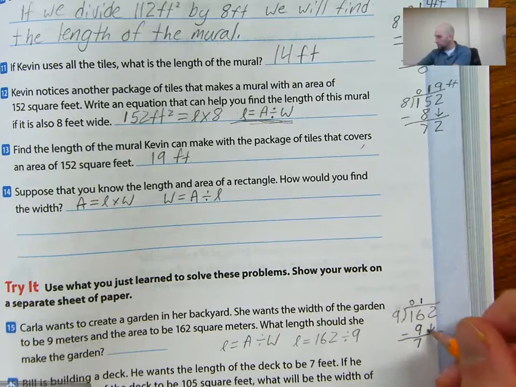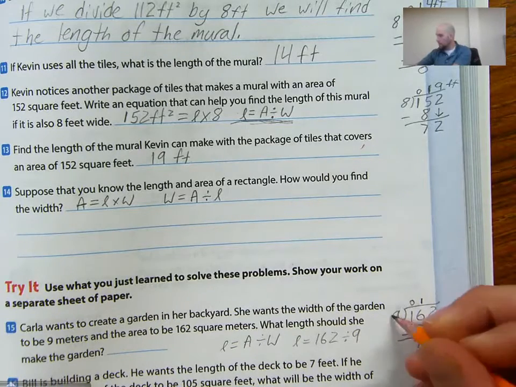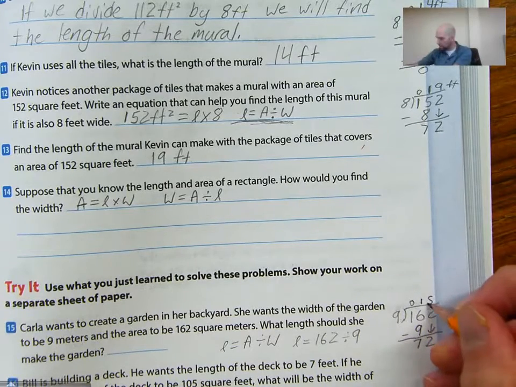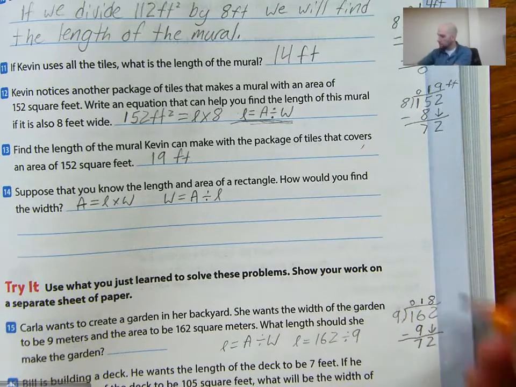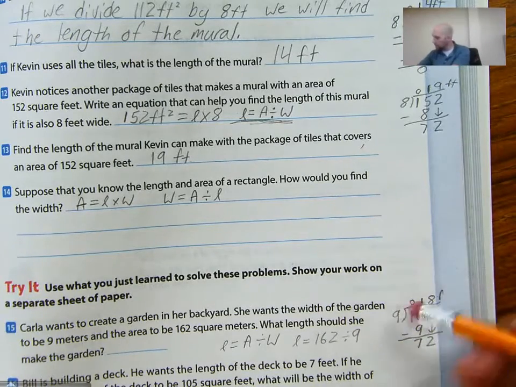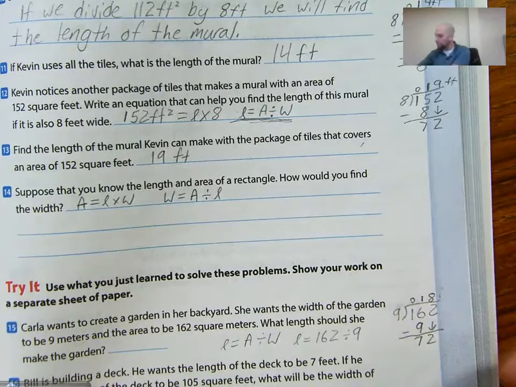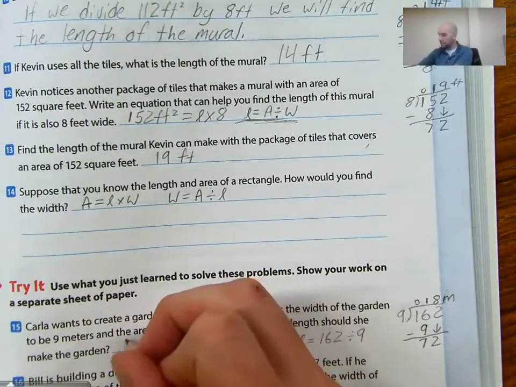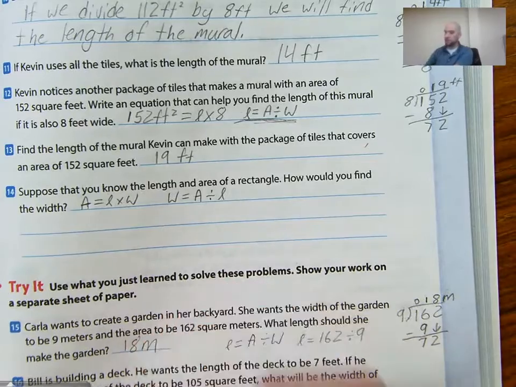We bring down our 2. 9 goes into 72 8 times. 8 times 9 is 72, and we get 18. This time we're using meters, so we have to be careful of our units here. It'd be 18 meters.